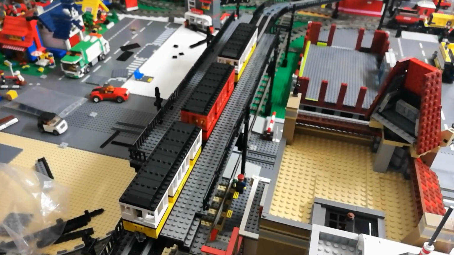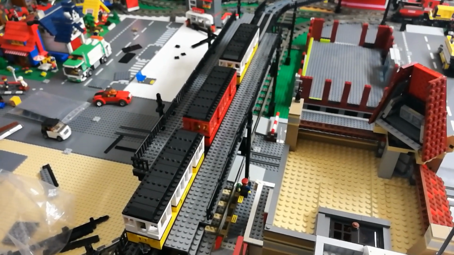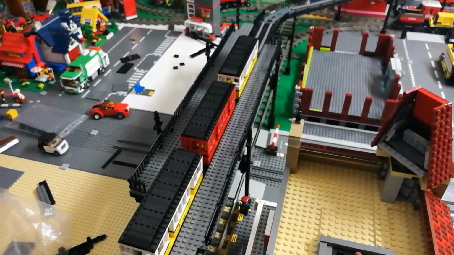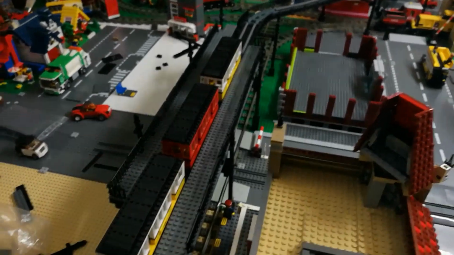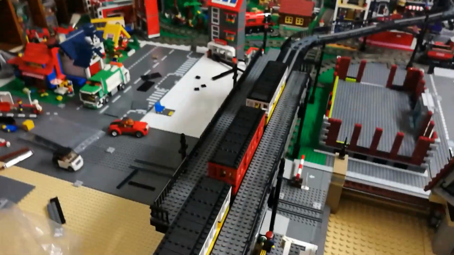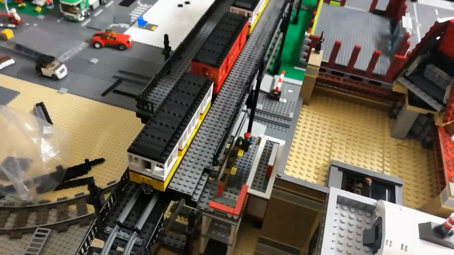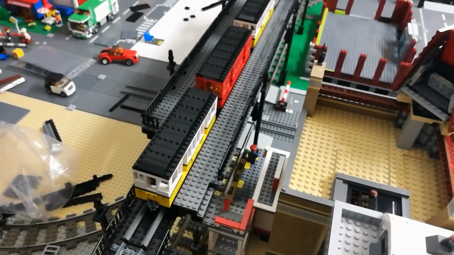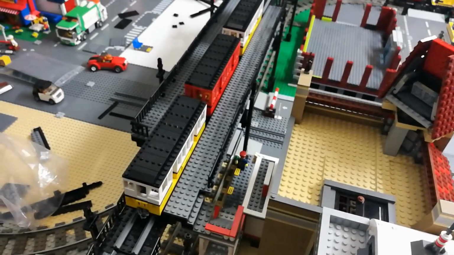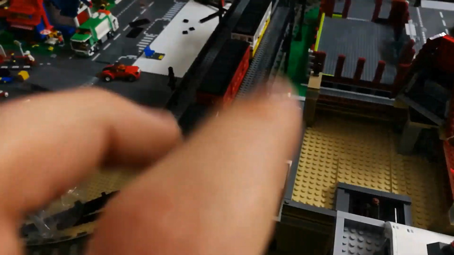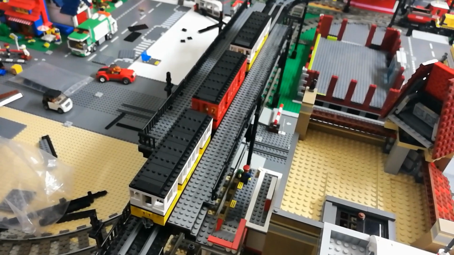So I've thought about adding a footbridge, a pedestrian bridge, about here, so that you can just get onto the other side of the elevated train station. You can switch platforms basically. So that would solve that problem right there.